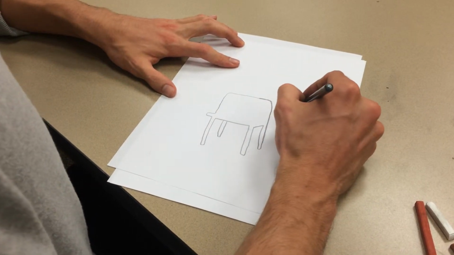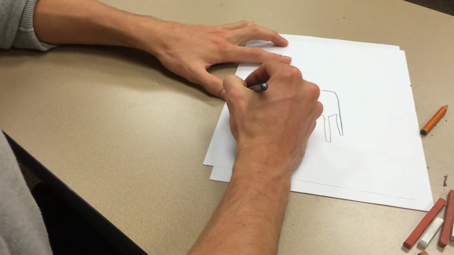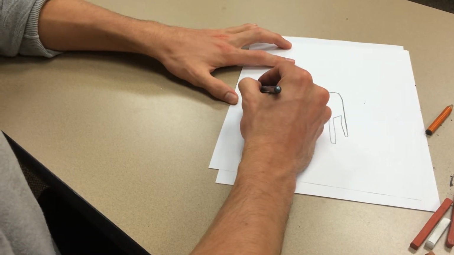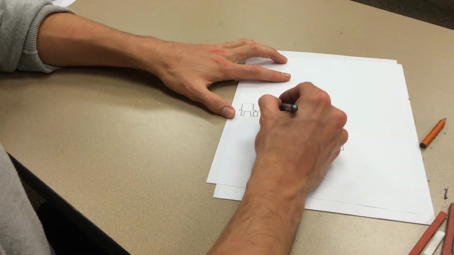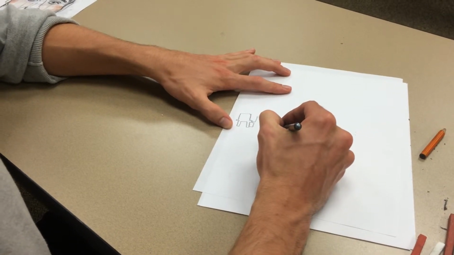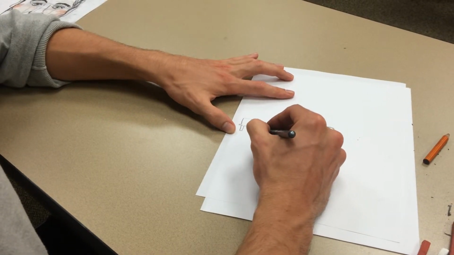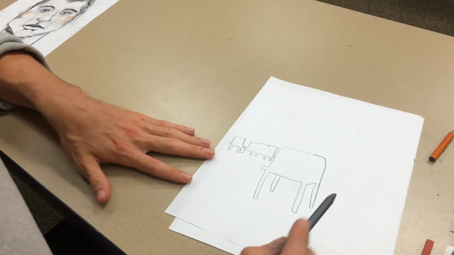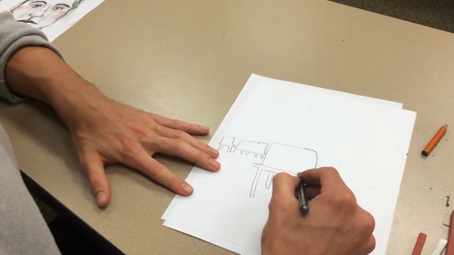So in the background, let's say you have a row of chairs. Let's say they're stacked behind each other a little bit like that. Okay, so right now the picture does not look like much, but we're going to go back in and we're going to start adding dimensions.